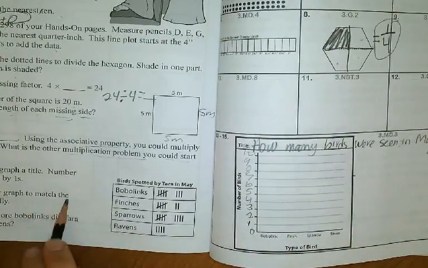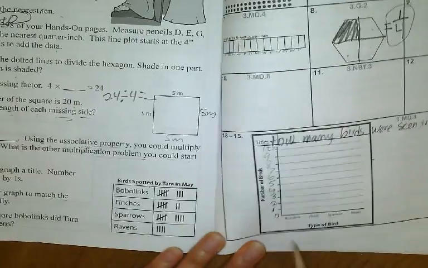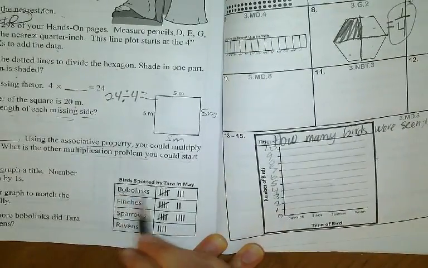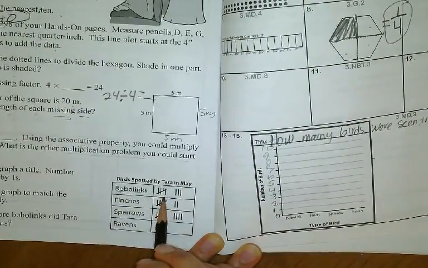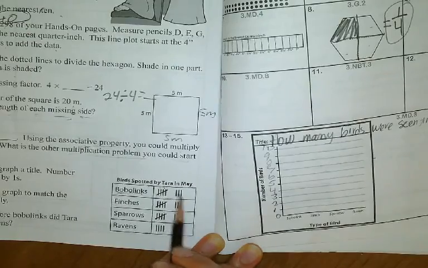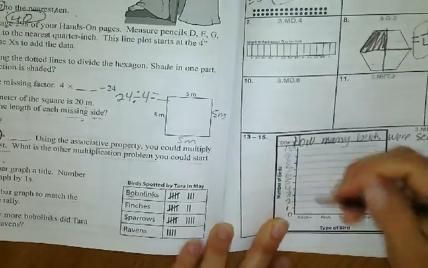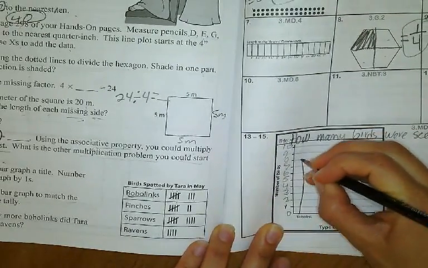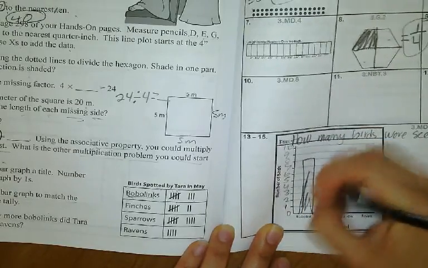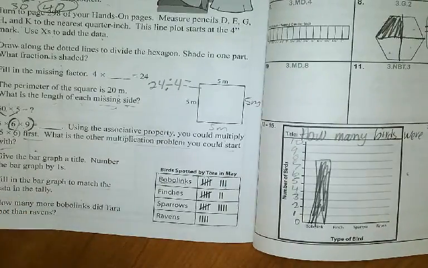14. Fill in the bar graph to match the data in the tally. A bobolink bird has 5, 6, 7, 8. So a total of 8. The bar would be up here on my bar graph, fill it in. Then I would do the rest with the other types of birds.